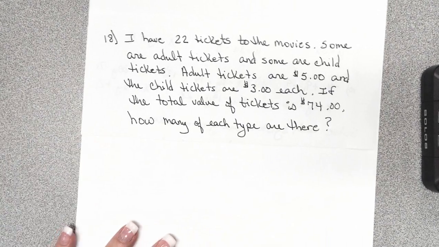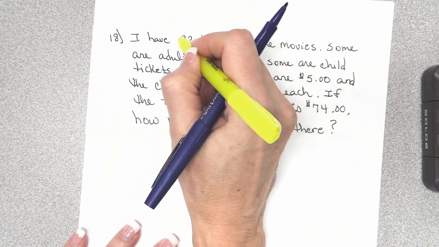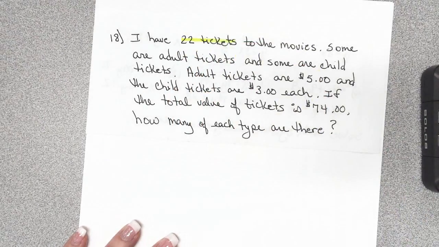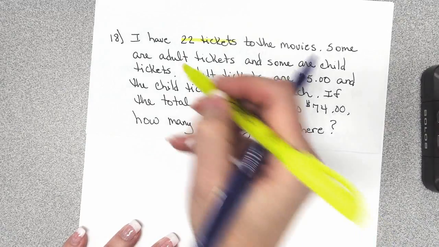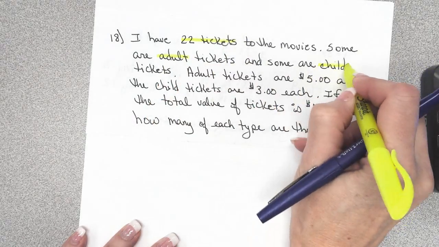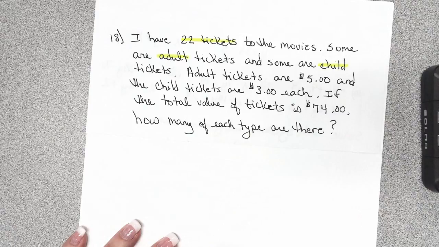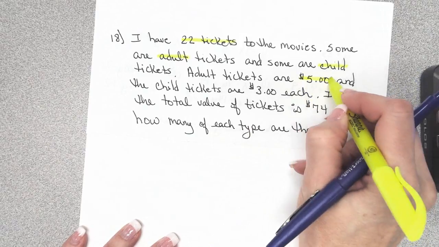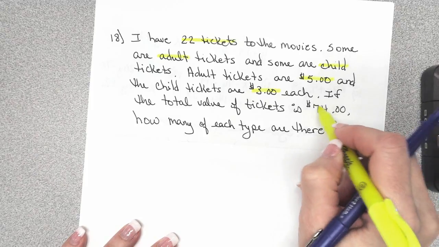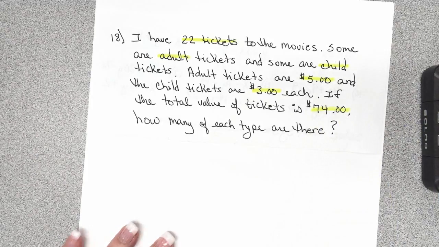Okay. On 18, we had 22 tickets. It says some are adults and some are child. So we have adult tickets, we have child tickets. It says adult tickets are 5 and child tickets are 3, and these are each, and it has a total value of 74. And how many of each?